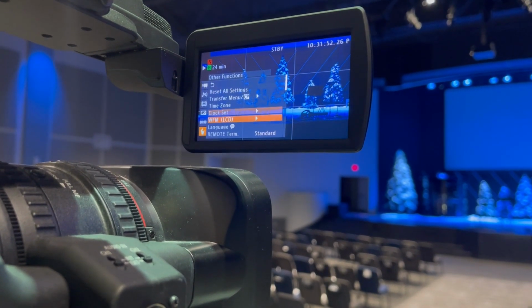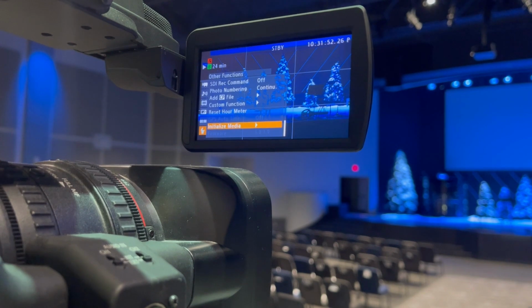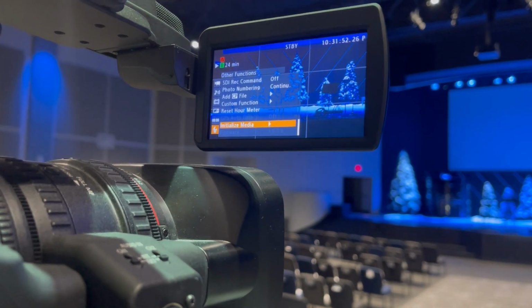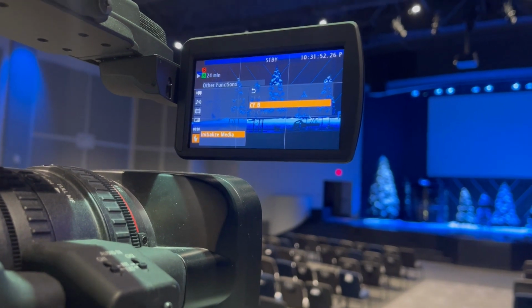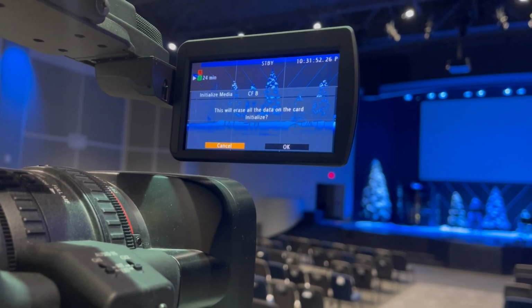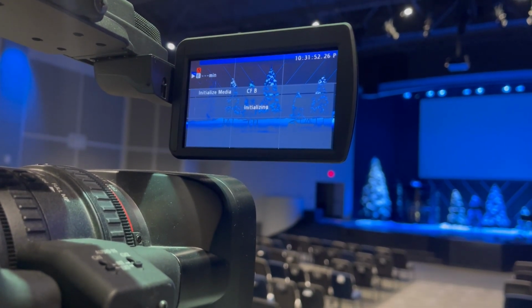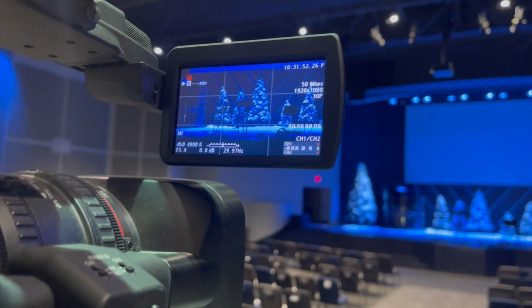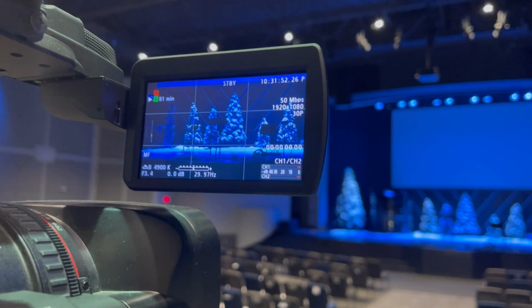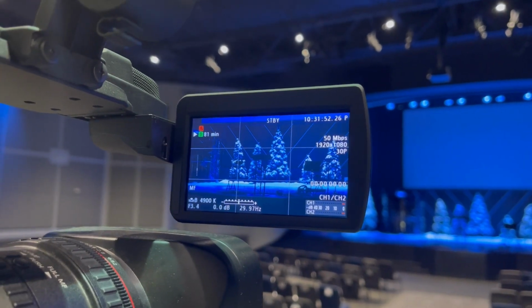You can either scroll all the way down or you can scroll up and go to the last one, initialize media. You'll hit set. We're going to initialize the CF card B. Yes, we do want to erase all the data. Okay. So that is complete. There are 81 minutes left on that card.